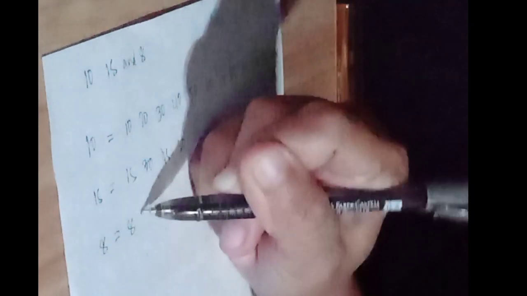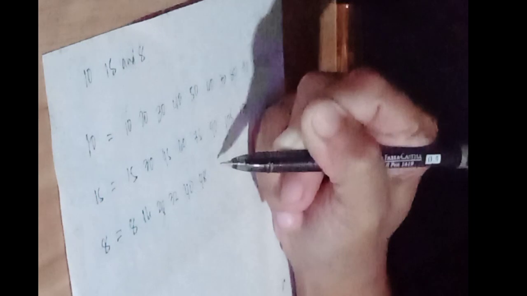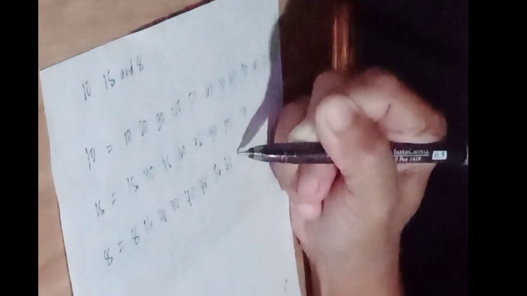The multiples of 8 are 8, 16, 24, 32, 40, 48, 56, 64, 72, 80, 88, 96, 104, 112, and 120.